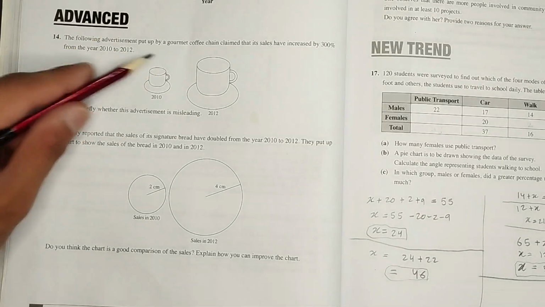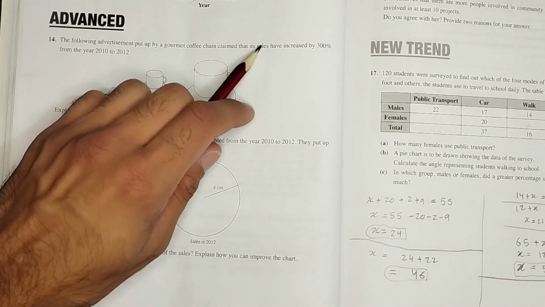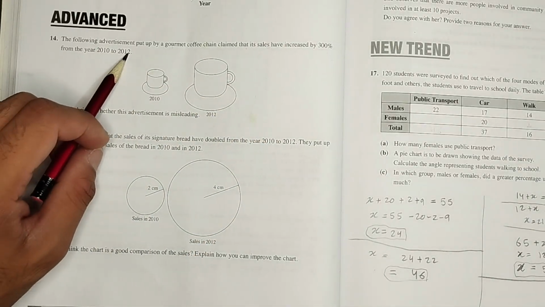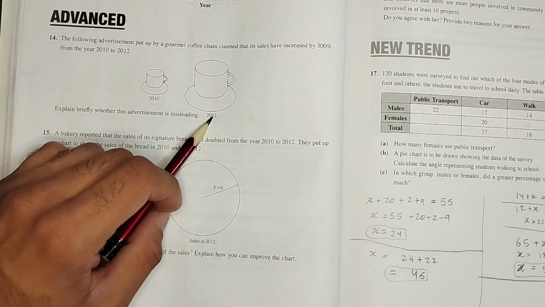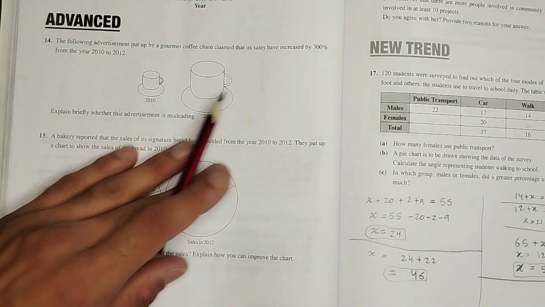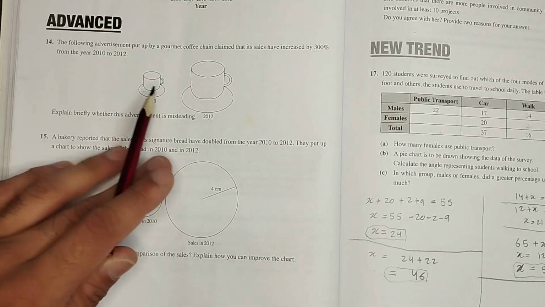The following advertisement was put up by a coffee chain claiming that its sales have increased by 300% from year 2010 to year 2012. This is year 2010 and this is year 2012. Explain briefly whether this advertisement is misleading or not. Just take a look at it. Do you see a graph? No. Do you see any data here?